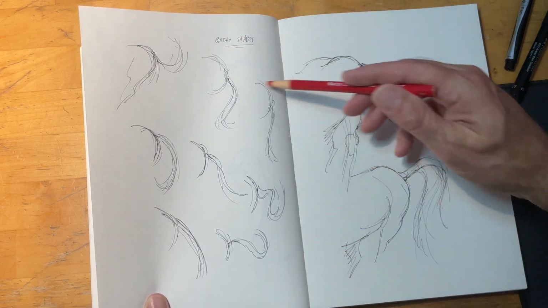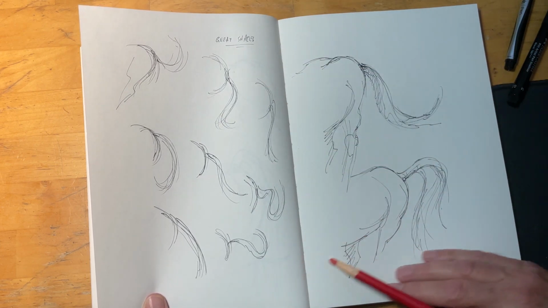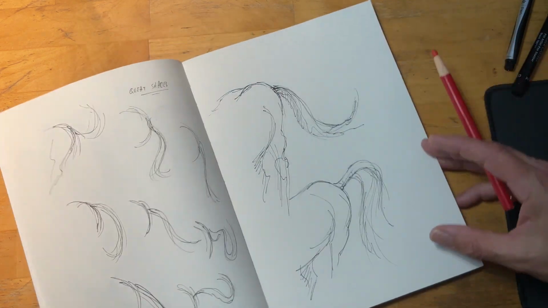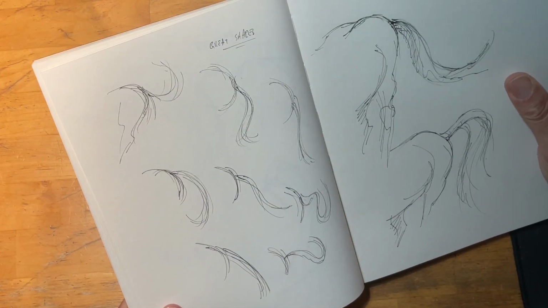I was just looking at all the great shapes of the tail, all the overlap of the tail flying around. I think that's it. Let's go to the drawing board. What do you think? Here, let me show you what I'm talking about. Let me draw this out.